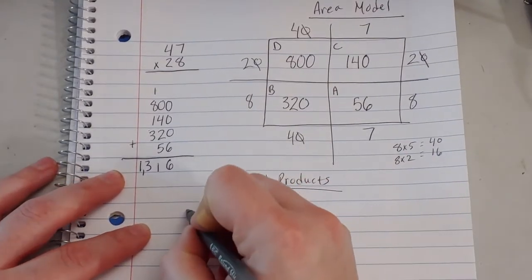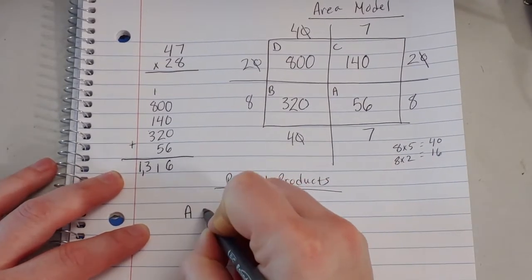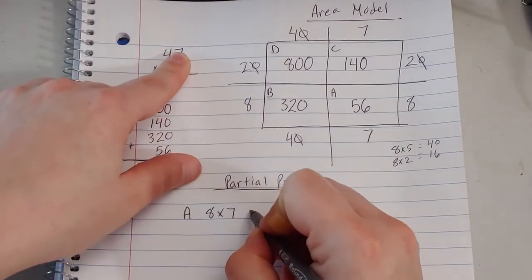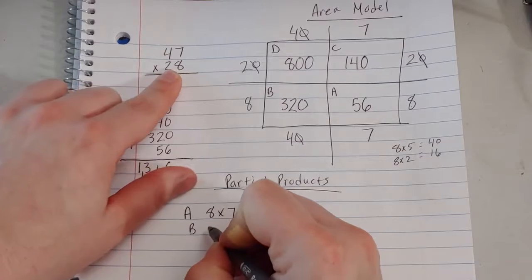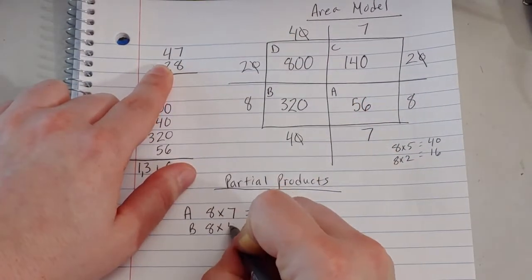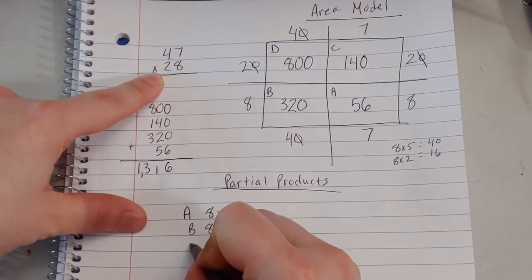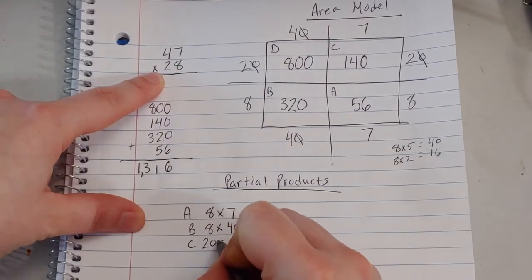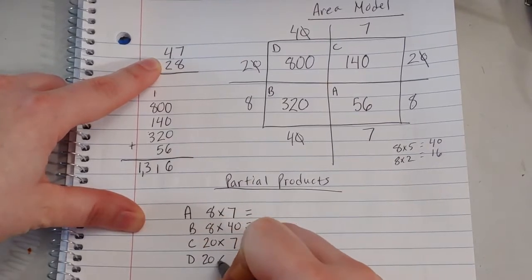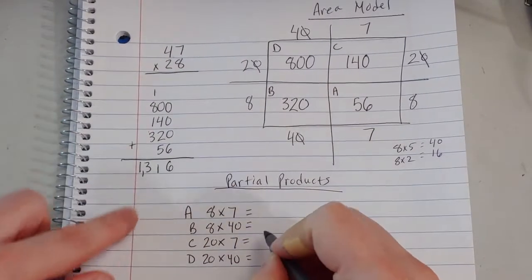But you still have those same pieces. So we have A, which is that 8 times 7. Then you have B, which is 8 times 40. Then you have C for 20 times 7. And D, 20 times 40.